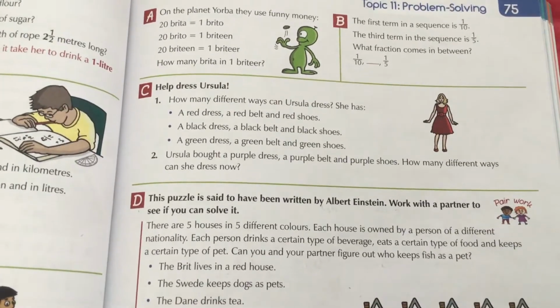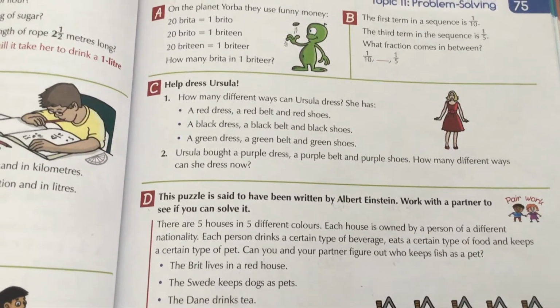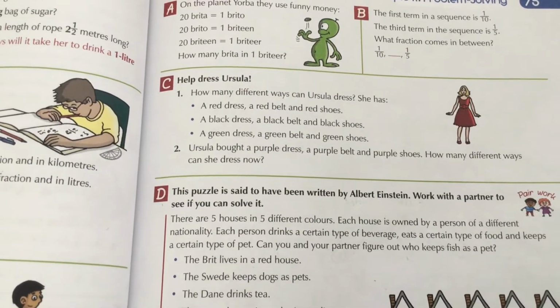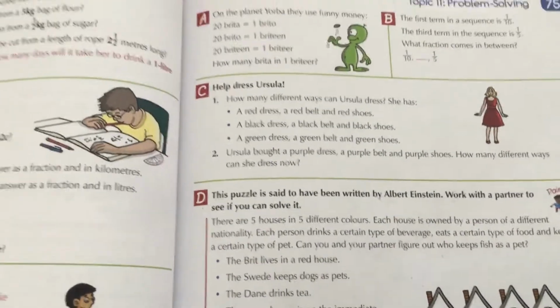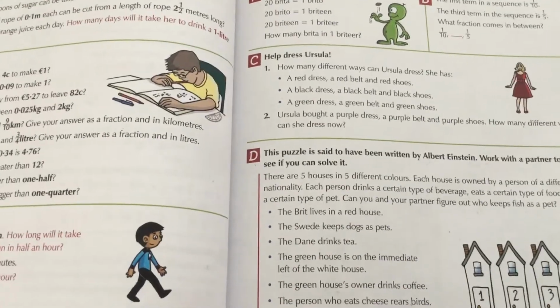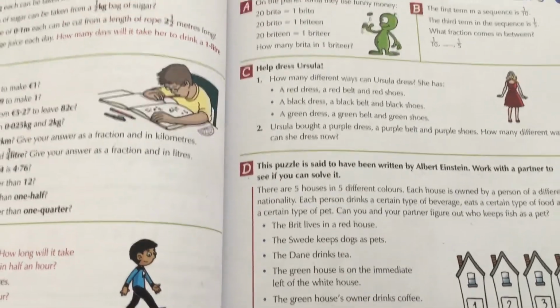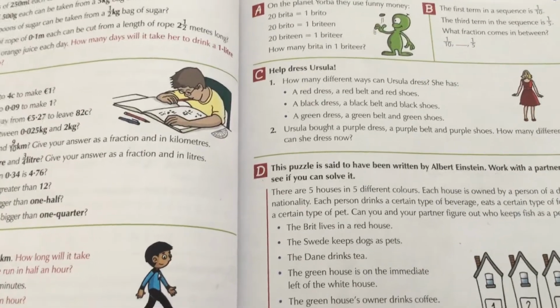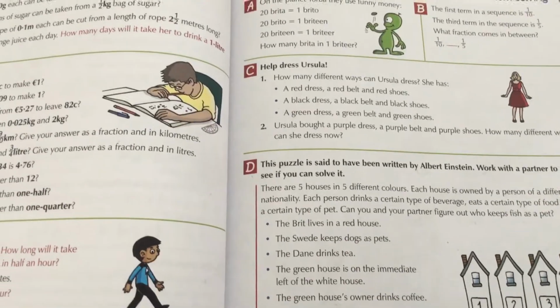The first term in a sequence is 1/10. The third term in the sequence is 1/5. Now I said to you, would you find a common denominator? That was my hint. But you have to remember, term 1 is 1/10, term 2 is x. I'm putting in x, you can put in a, b, c, whatever you want. It just means it's unknown. We don't know what the second term is, but we do know what the third term is.